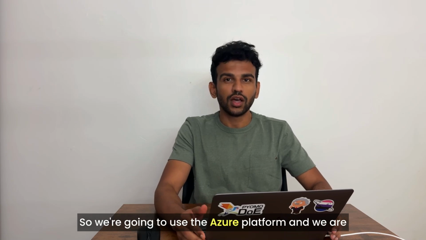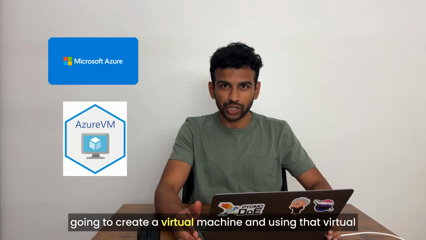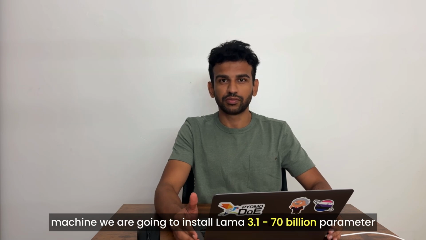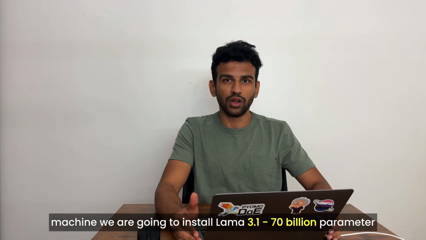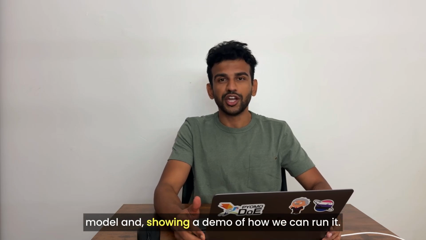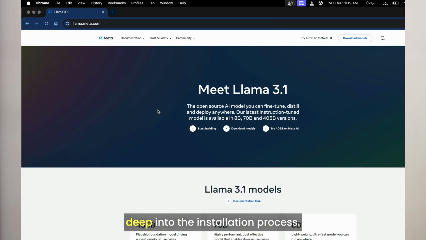We're going to use the Azure platform and create a virtual machine, and using that virtual machine we are going to install the Llama 3.1 70 billion parameter model and show a demo of how we can run it. So without further ado, let's dive deep into the installation process.